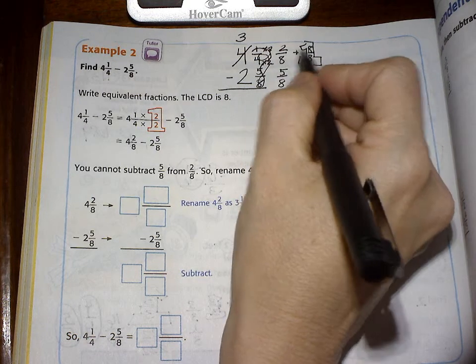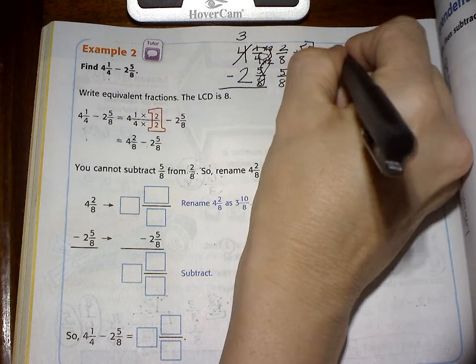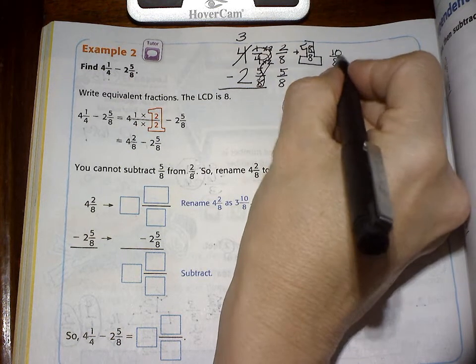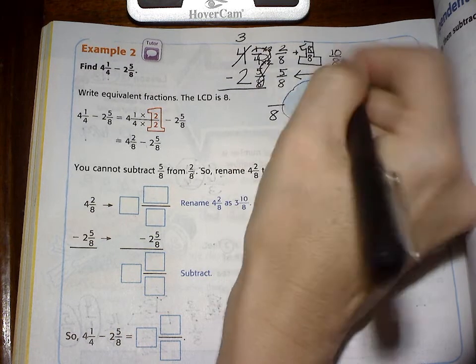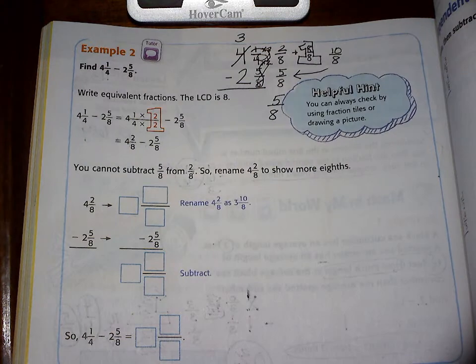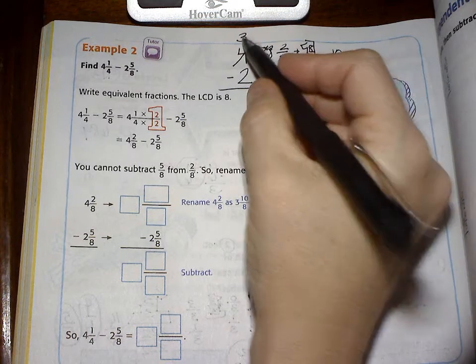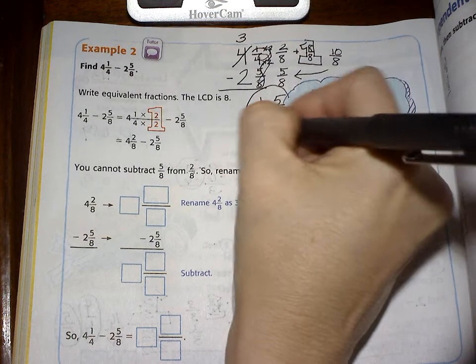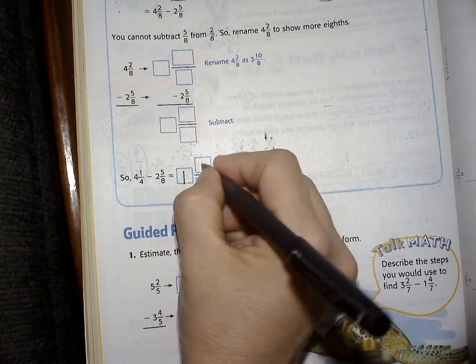So now we get to add those together. 2 eighths plus 8 eighths. Well, my denominators are the same. 8 plus 2 is 10. Now, I have 10 eighths minus 5 eighths. My denominators are the same, so I can just subtract. 10 minus 5 is 5. And then I can go back to my whole numbers and do any subtractions left. 3 minus 2 is 1. 1 5/8. So you can write that all the way down here in your answer. 1 5/8.